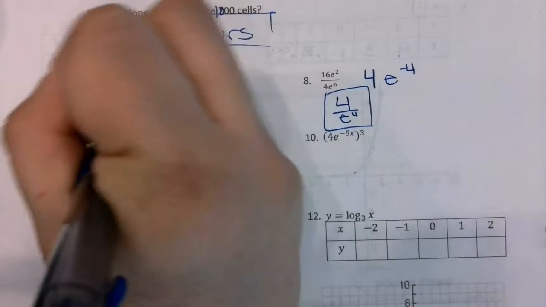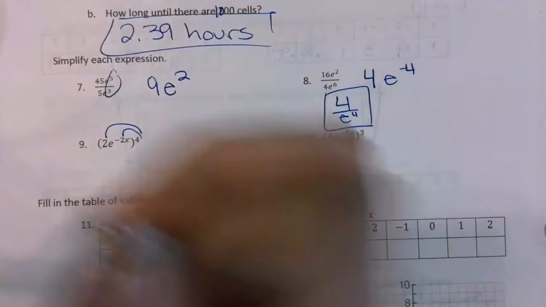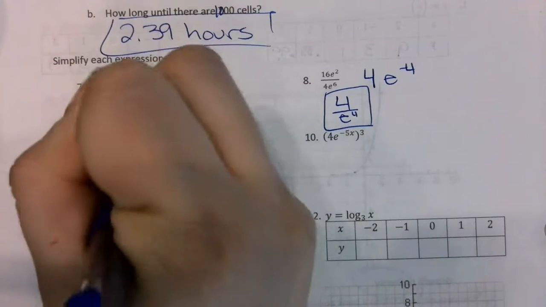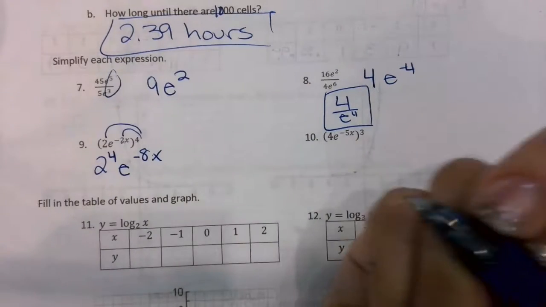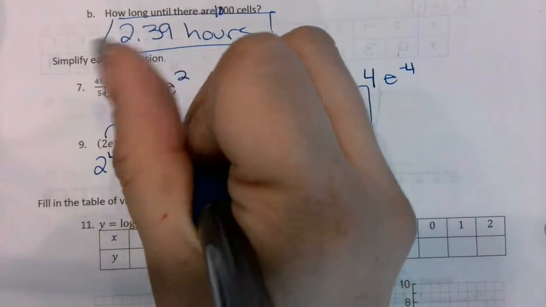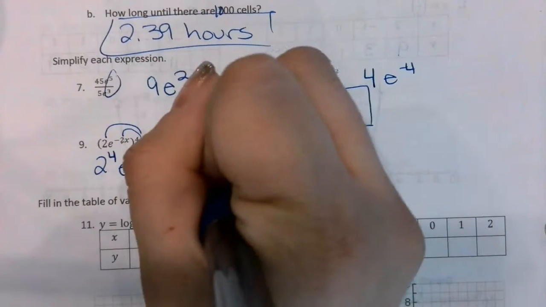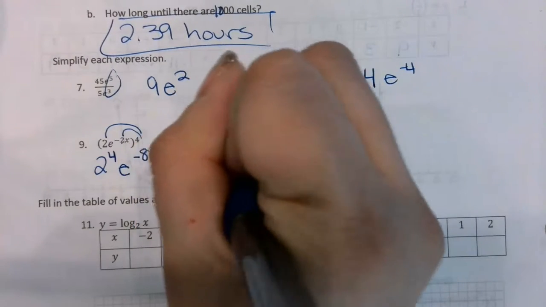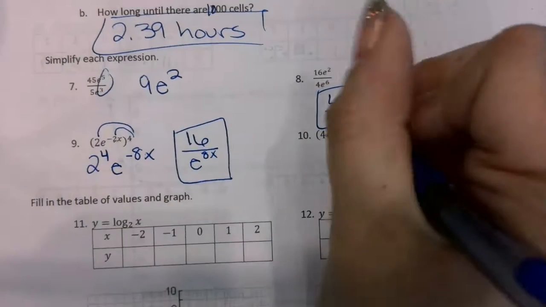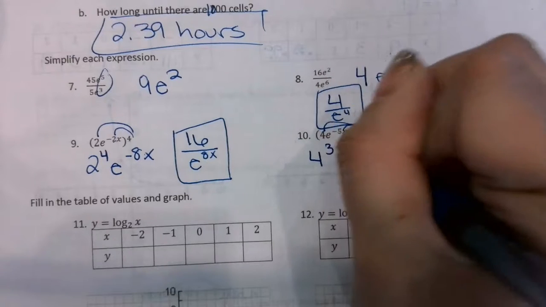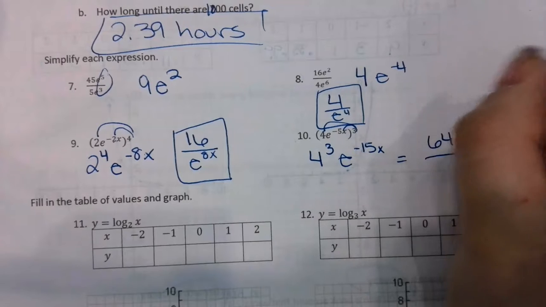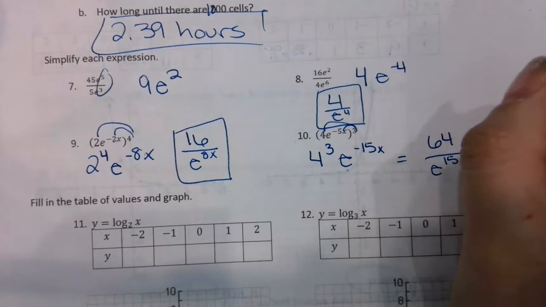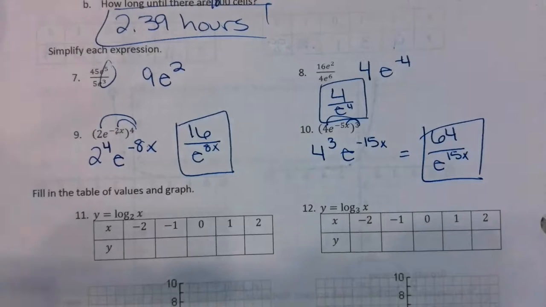On number 9, I want to distribute the exponent to the 2 and to the e. So it's going to be 2 to the 4th, e to the negative 8x. I just multiply the big numbers. 2 to the 4th is 16. E to the negative 8x just moves on the bottom of a fraction. Same thing over here. So it's going to become 4 cubed. E to the negative 15x. 4 cubed is 64. E to the negative 15x goes on the bottom. Okay.